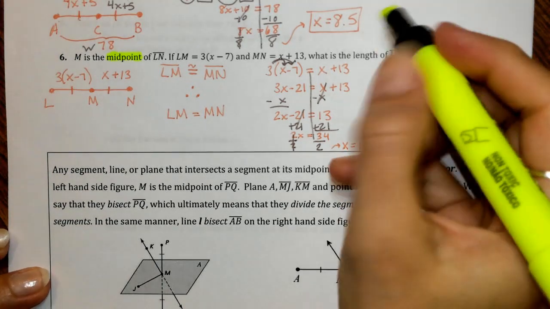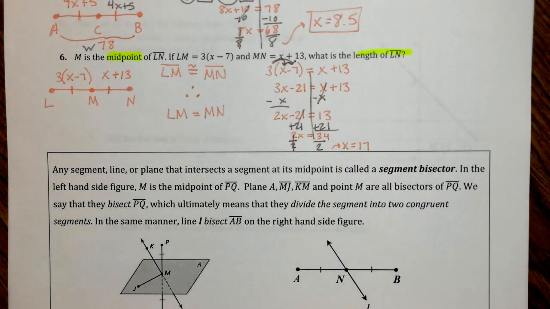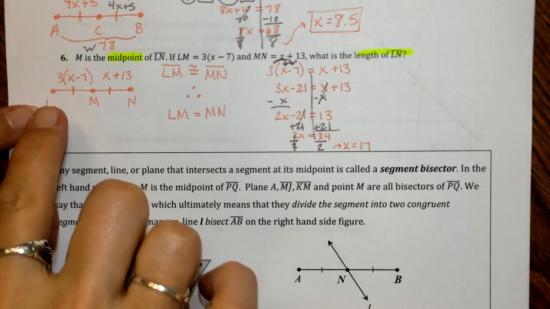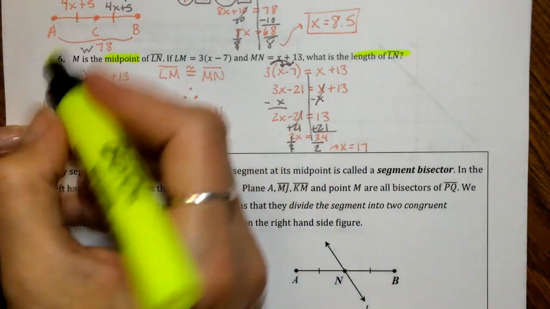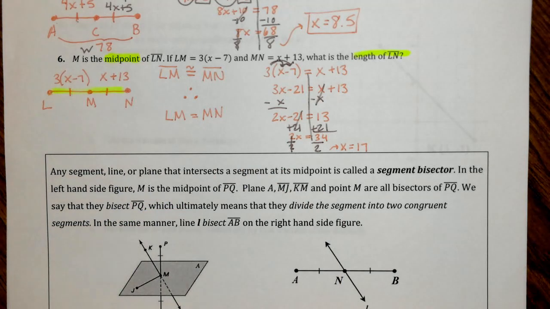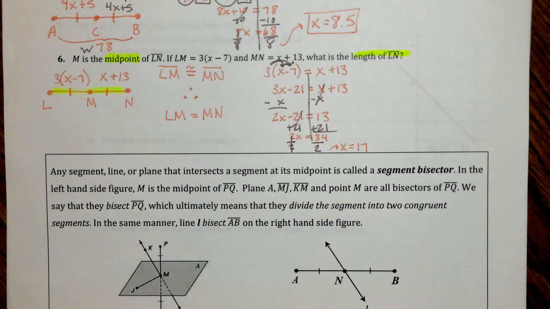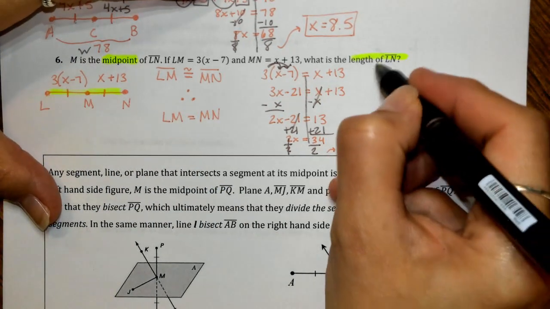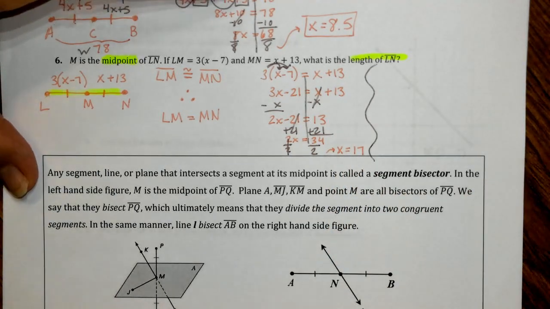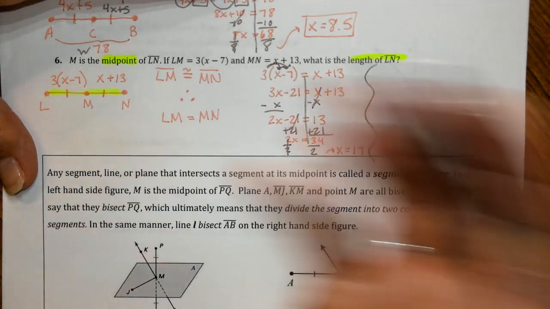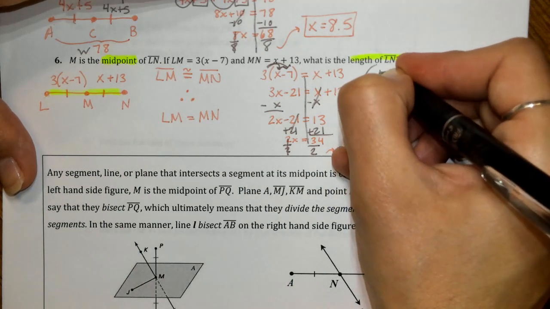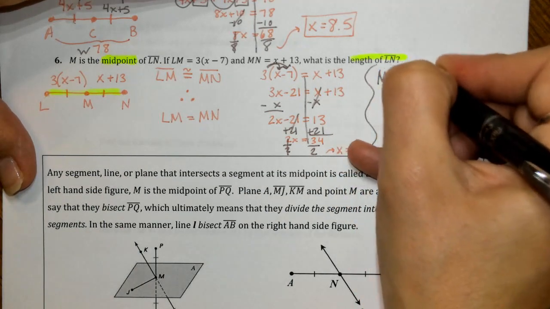It did ask us to find the length of LN, so we need to go back and figure out what this is. We can just plug it into one of these. They want the entire length of the whole segment LN. So whenever we plug it into one of these, all we have to do is double it. We don't have to plug it into each one separately because they are the same thing. I think it's easier to substitute in for MN, the x plus 13. So MN we have as x plus 13.